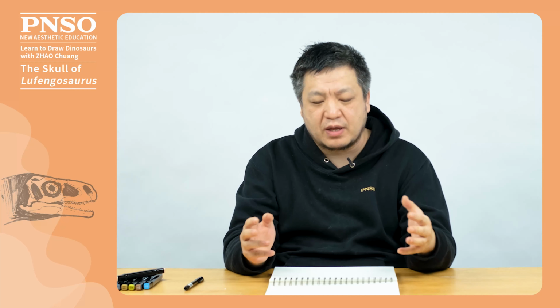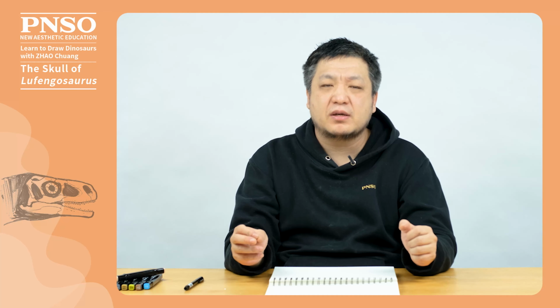Hello, I am Chuang. Let's draw the skull of Lufengosaurus. Lufengosaurus was a very primitive sauropodomorph dinosaur. Its skull displays many primitive features, and the most typical is the teeth in its mouth.